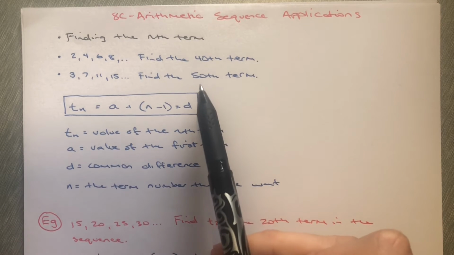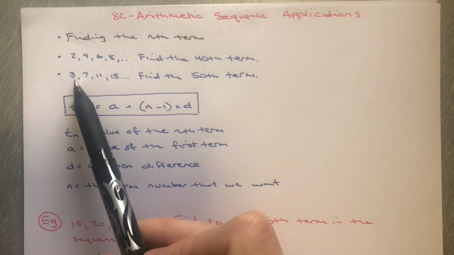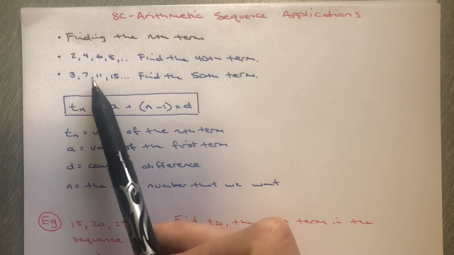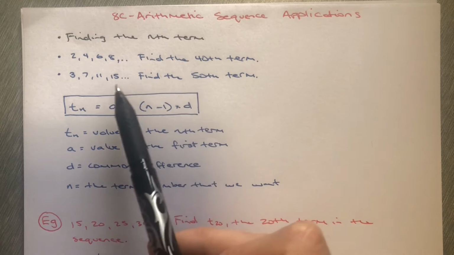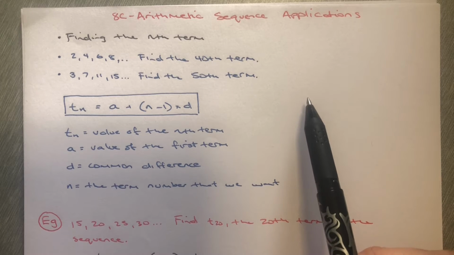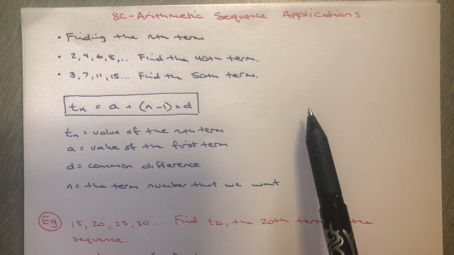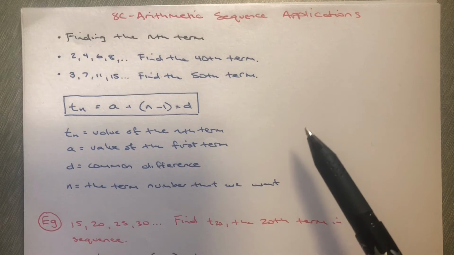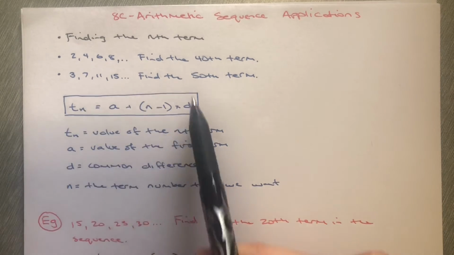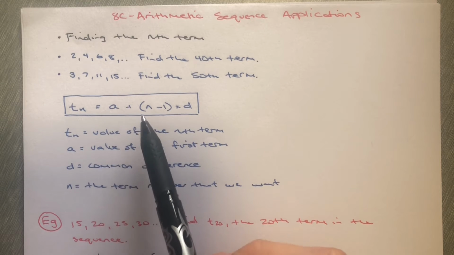But it's going to take us ages to keep writing out all these numbers to find the 40th term. That's annoying. And look at this one. We start with the first term of 3. We're going up by 4 each time, so the common difference is 4. Find the 50th term. We're going to have to keep writing these numbers out. Even with our calculator doing that thing that I showed you before, it's still really annoying. And you're probably going to get mixed up because there's that many numbers there. So to help you out, there's this rule here.